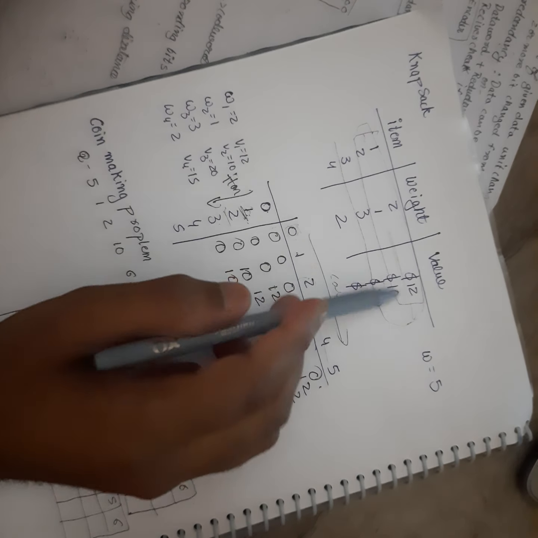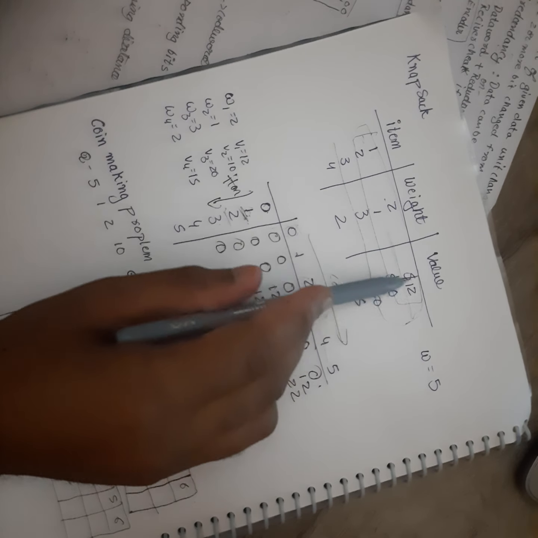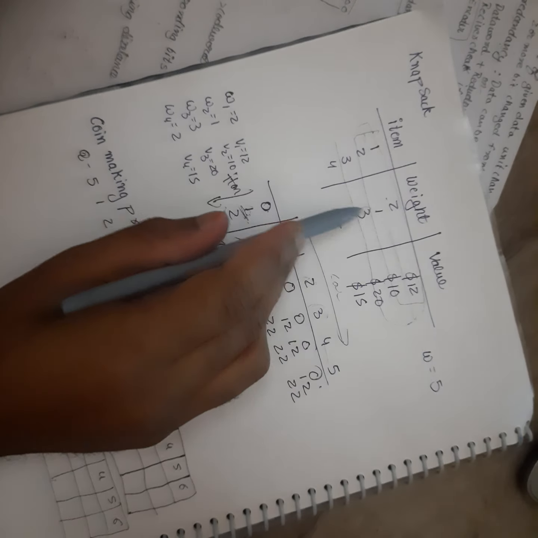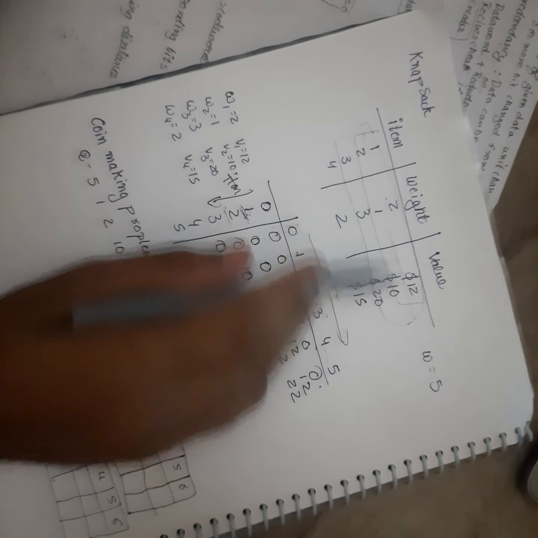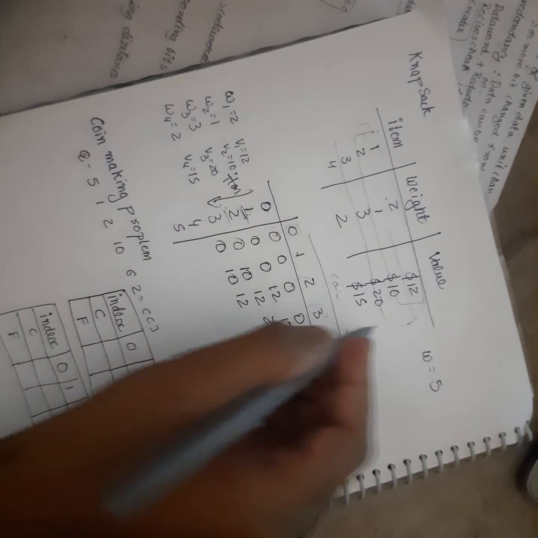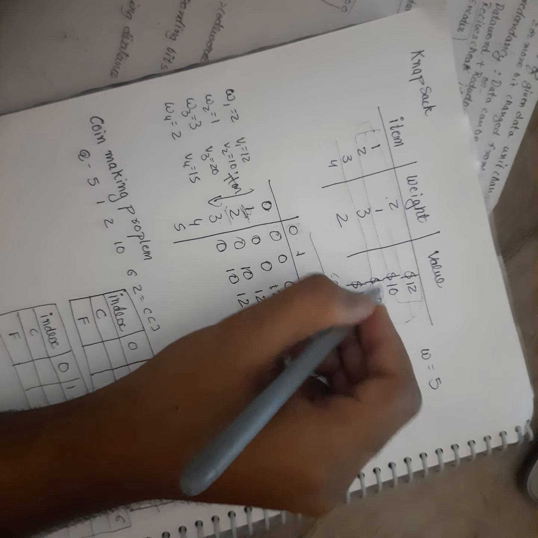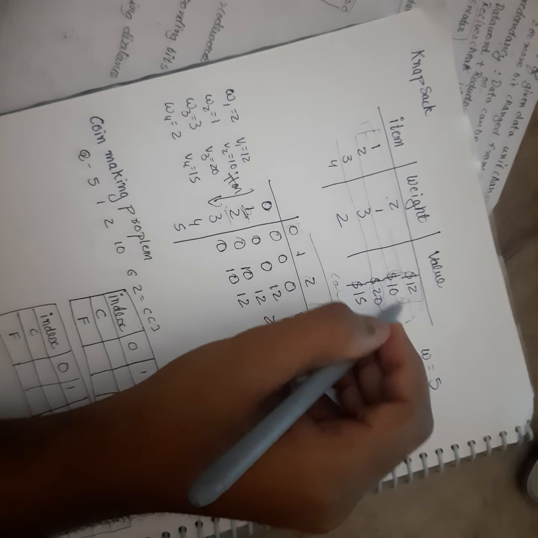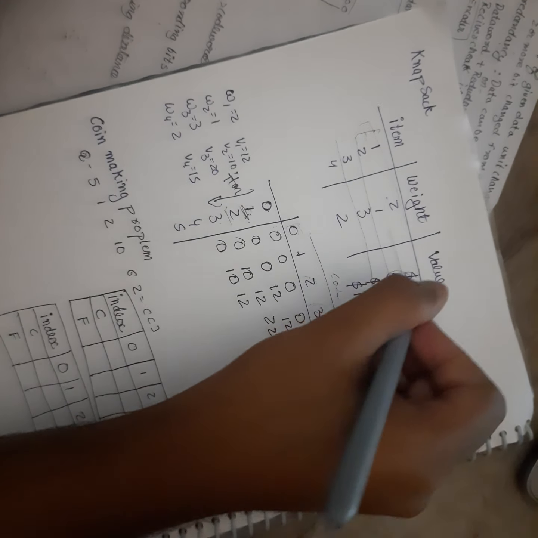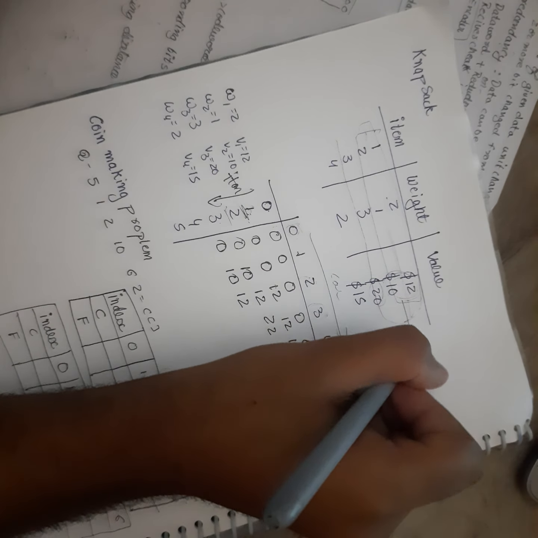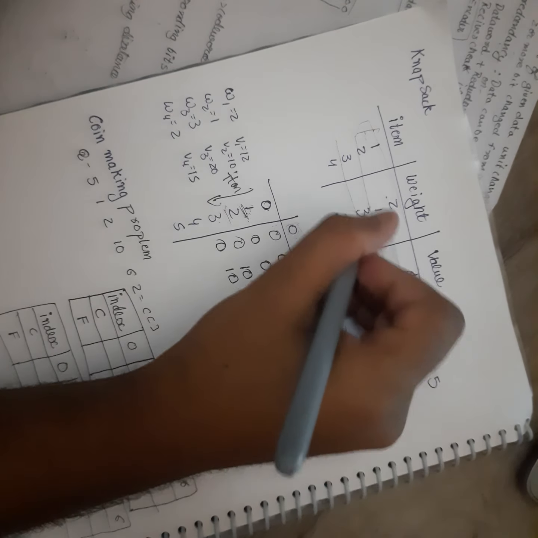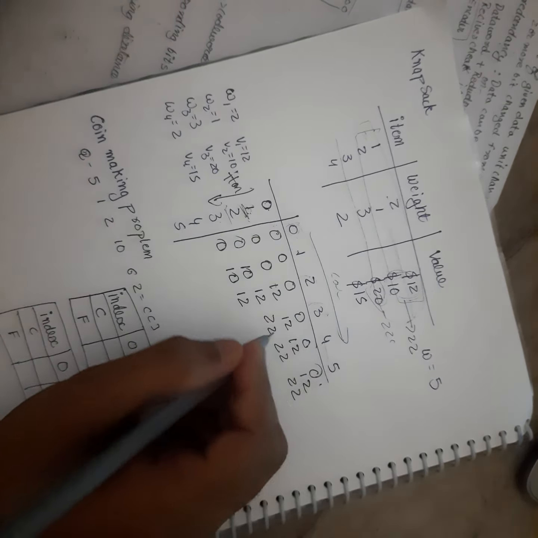For 2 capacity you take this one, because it will give the highest profit, so you will change to 12. Now capacity is 3, you can take this one or these 2. If you take these 2, the profit will be high, right? So we will take these 2, because this calculation will be 22, but this will be 20. You can't take the other because weight will exceed.